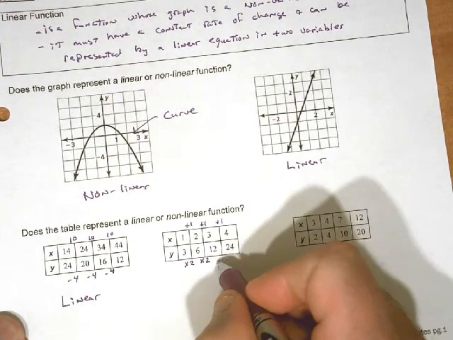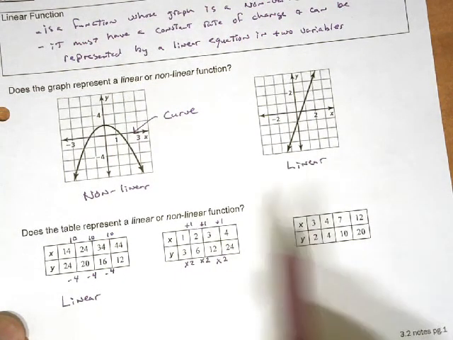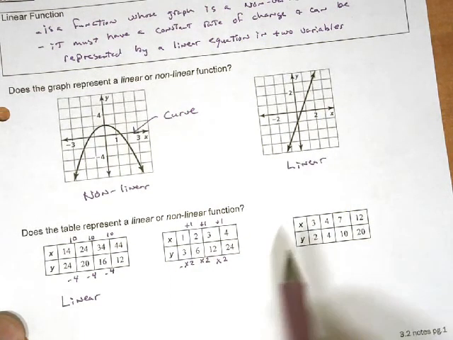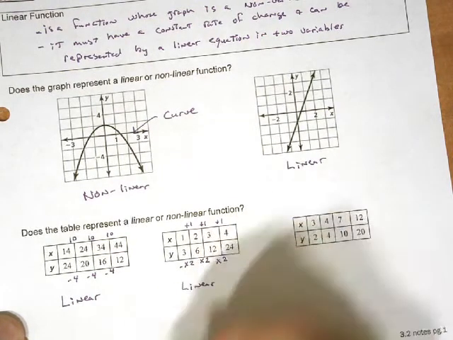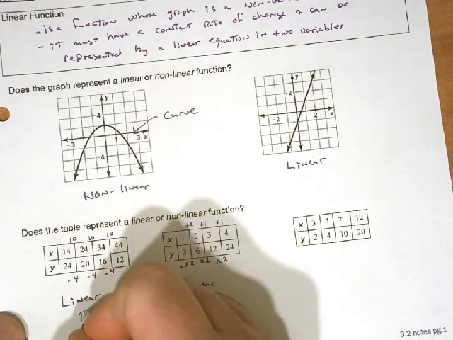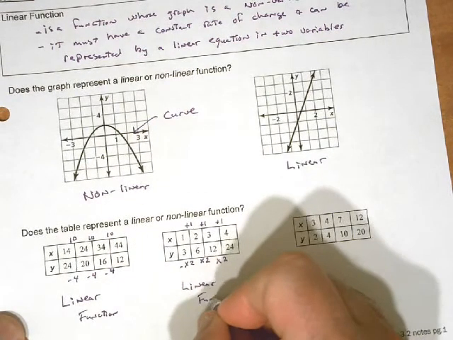We multiply by 2 again to get to 12. And we multiply by 2 again to get to 24. Again, constant. This one's changing by +1. These are doubling each time. So again, a nice linear function. Guess we'll put function underneath all of these.